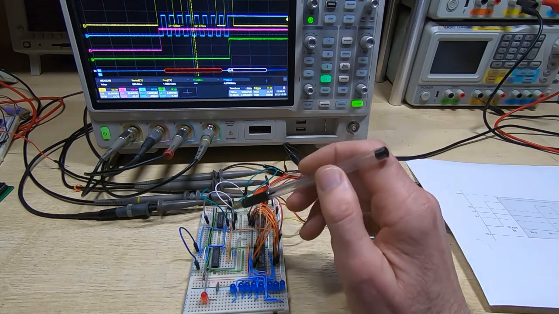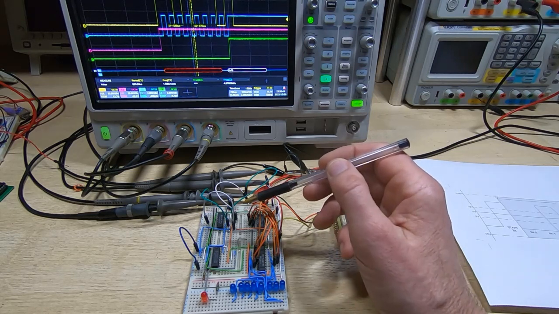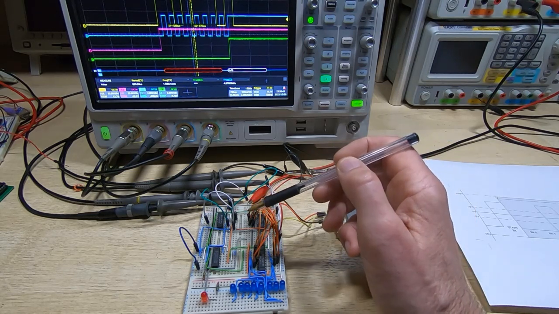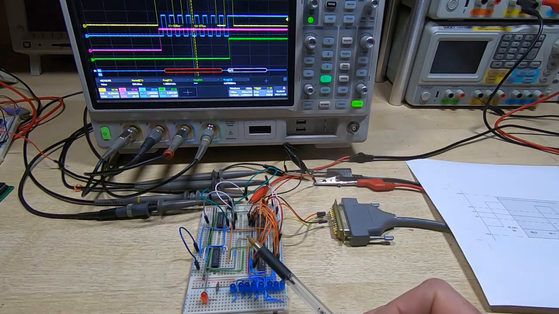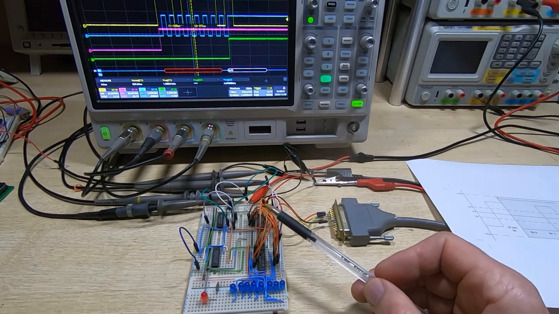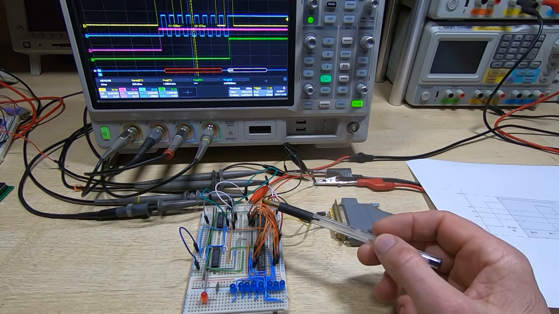I won't do it now because, as I said before, making complex layouts on breadboards tends to end up with very large breadboards. But hopefully you can see that with a very simple circuit we've got a lot of functionality. It allows us to capture the data reliably.